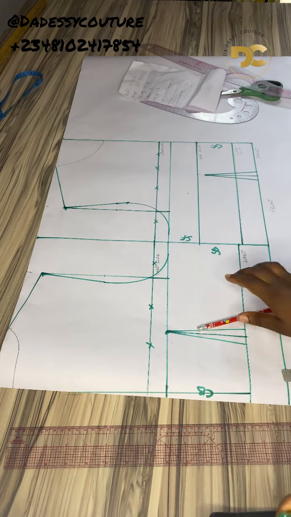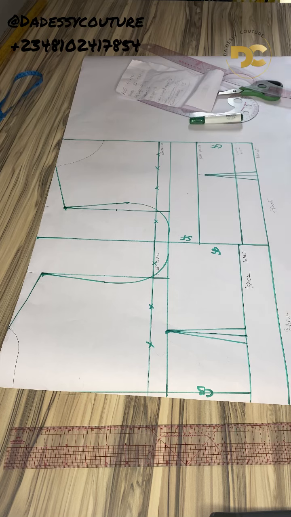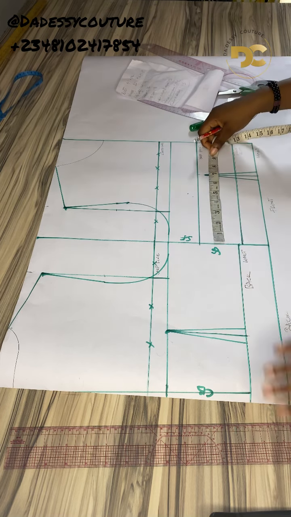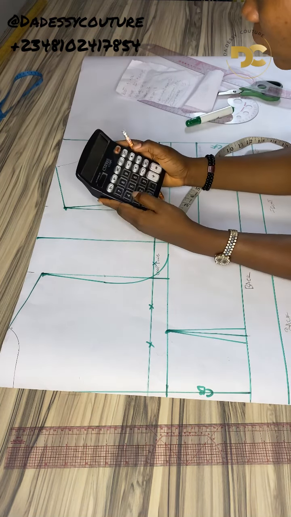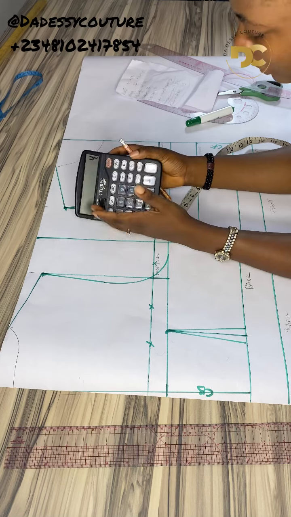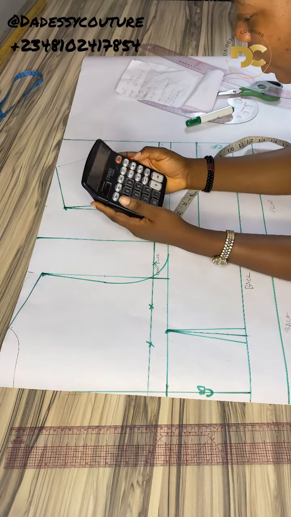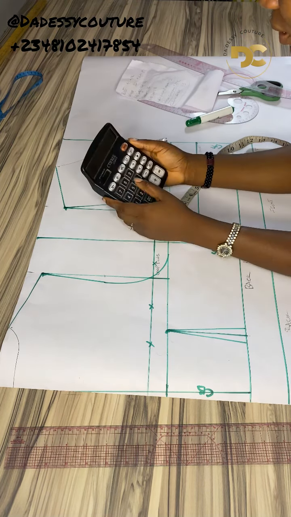So our pattern is looking sweet already. Sorry it's taking time, but anything good will take time. So now let's start putting our measurements. The bust is 41. I'll be using 41. Maybe when I'm sewing it, I might just hold in the half inch. But on this pattern, I like to put a little bit of ease.